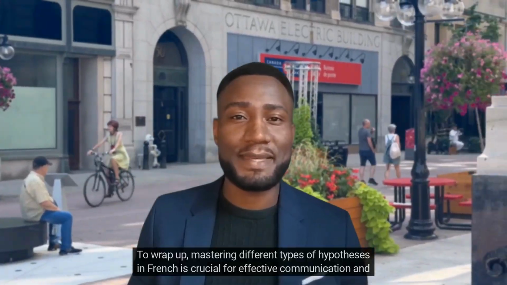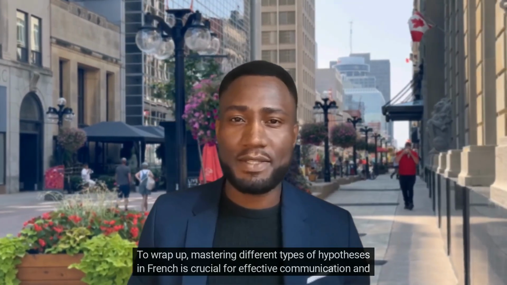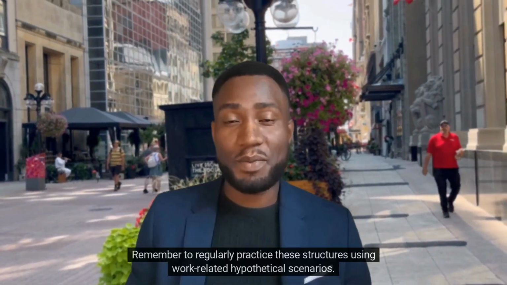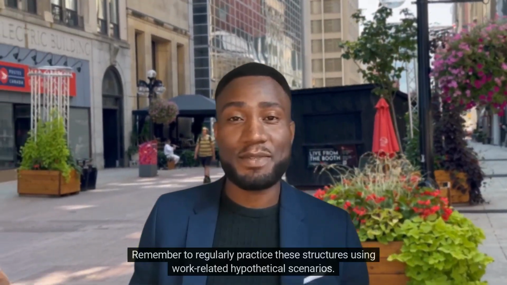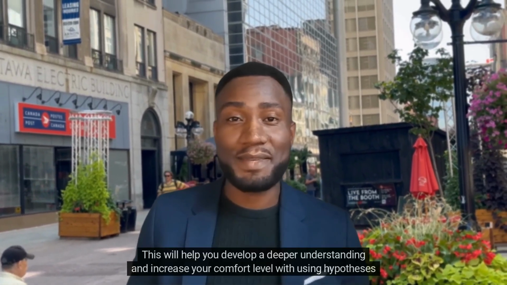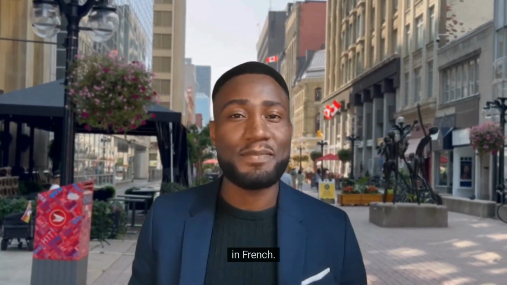To wrap up, mastering different types of hypotheses in French is crucial for effective communication and for succeeding in your language exams within the public service. Remember to regularly practice these structures using work-related hypothetical scenarios. This will help you develop a deeper understanding and increase your comfort level with using hypotheses in French.